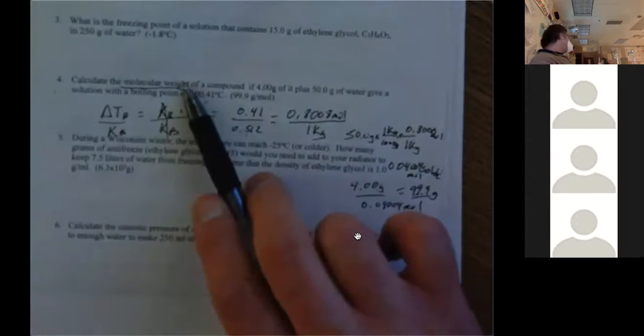So I used that molality to find the moles, which was the 0.04004. That's the moles. Well, molar mass is what they want, molecular weight, the mass per mole. So if we have mass, grams, divided by moles, that's grams per mole. That by definition is molar mass.